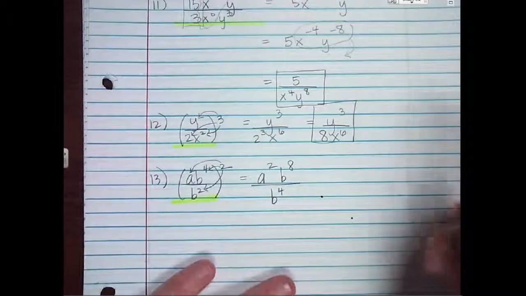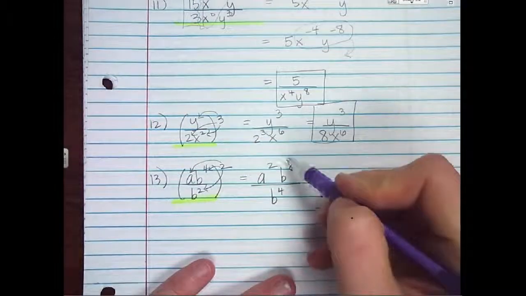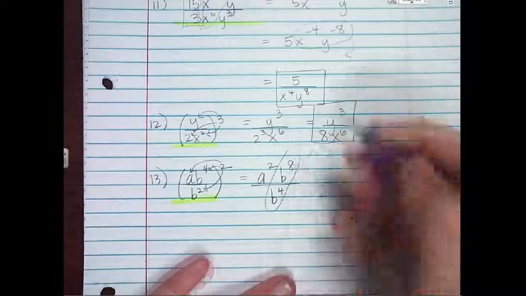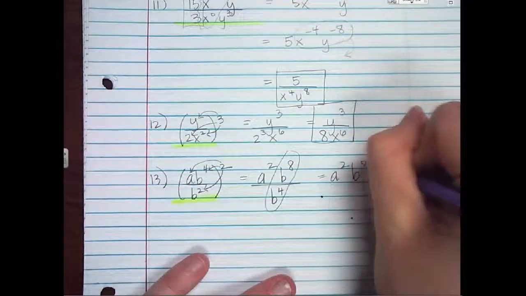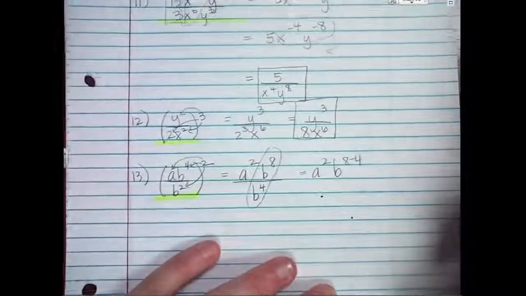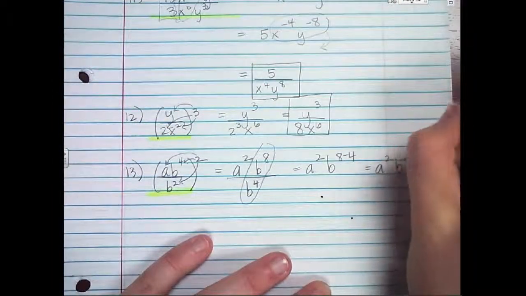Now, this one's not done because I should never have a B and a B. I should only end up with 1. So this is division. So I'm going to subtract 8 minus 4, which becomes a squared b to the 4th.